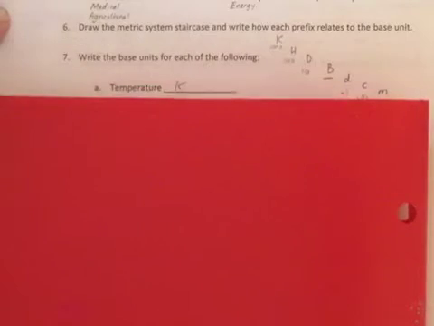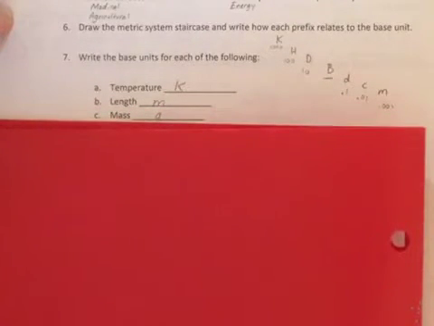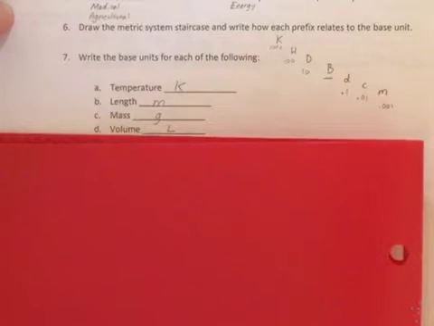So now we're writing the base units for each of the following. So the first one is temperature. The base unit for that is Kelvin. And for length, the base unit is going to be the meter. So base units are the things that do not have prefixes in front of them. They're the ending of the word, the base of the word. Letter C was mass, so the gram is a base unit. And letter D was volume, so the liter is the base unit.